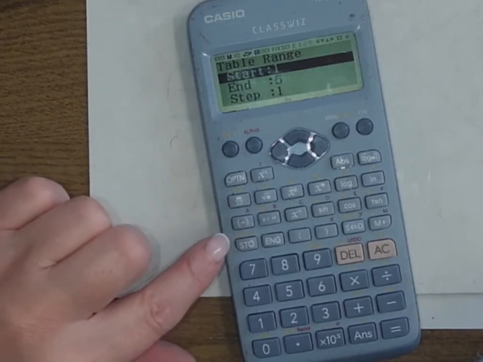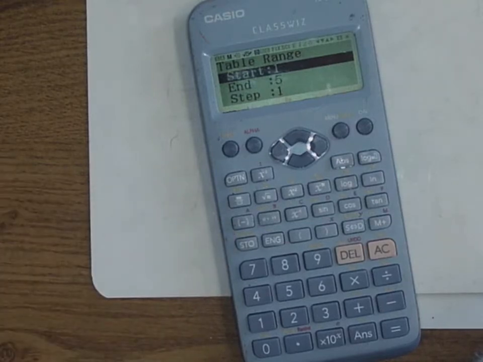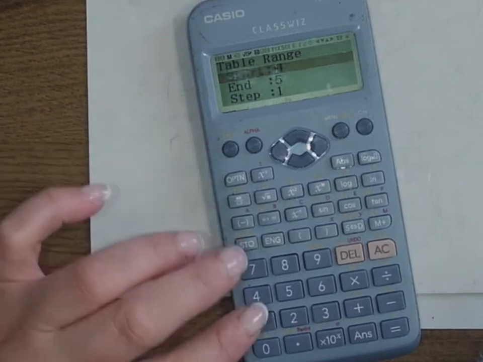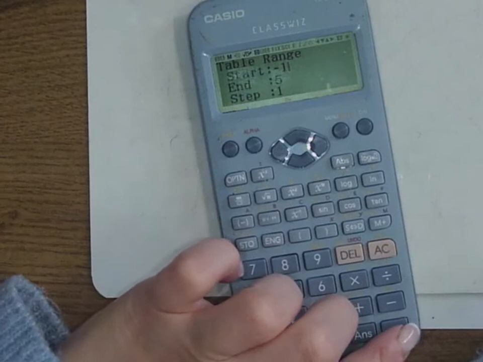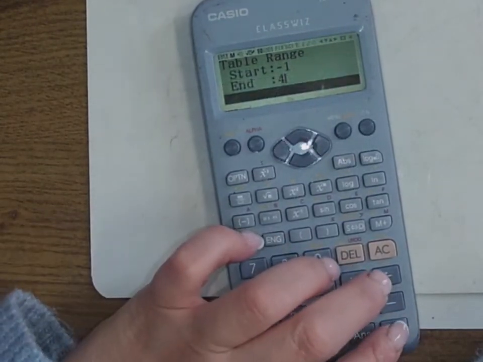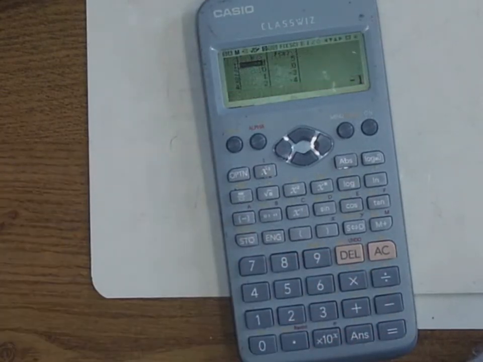So if you're putting a minus in front of a number, it's not a regular minus, not a takeaway minus, if you know what I mean. Right, you use that. So it's minus 1 is the start. Okay, the end, enter. The end is 4 and it's always step 1, so you can just enter past step 1. That'll never change. You'll never have to change the step ever.